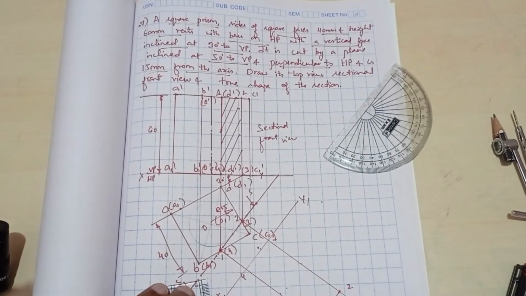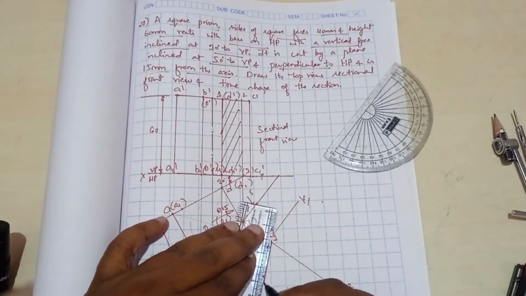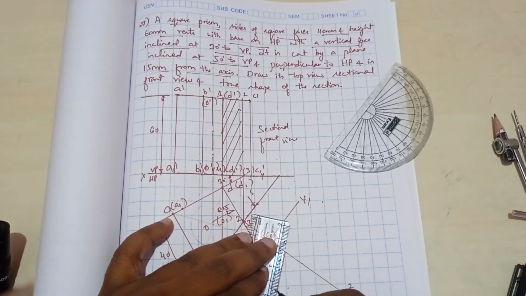So this is 2 and this is 3. Now you hatch it. So this is your sectional top view.